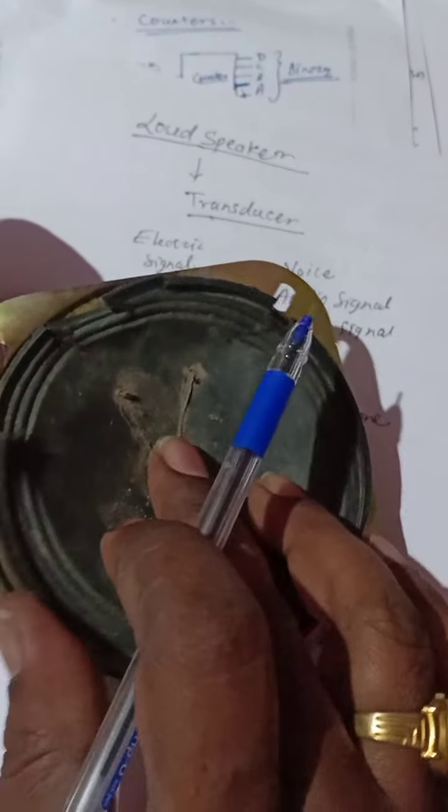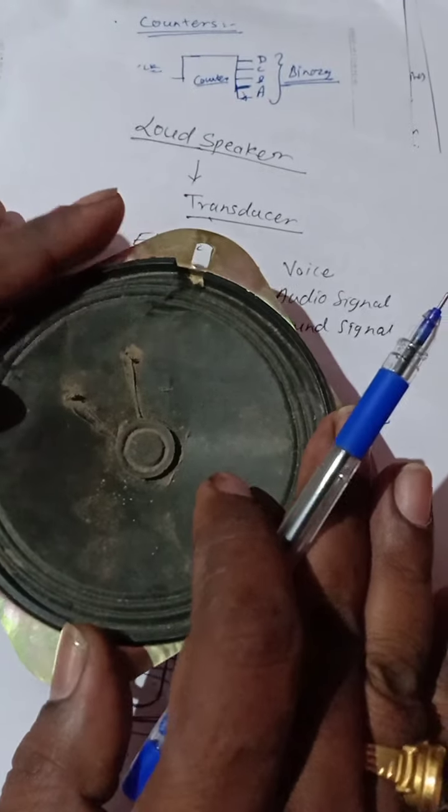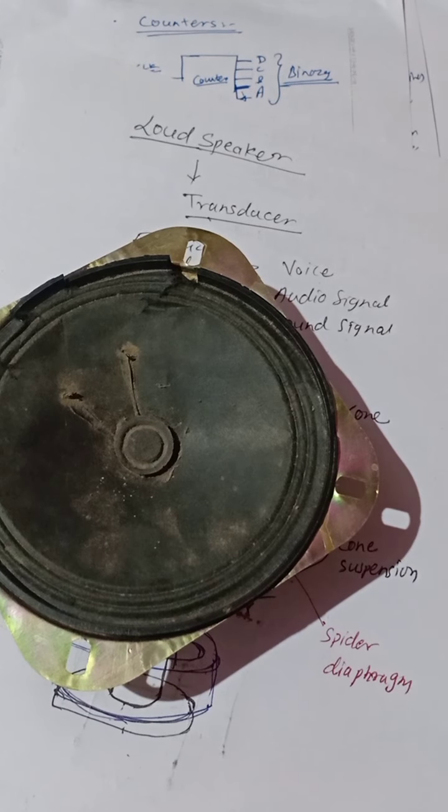You can recone this. Reconing means you can make this speaker work again. So this is the structure.